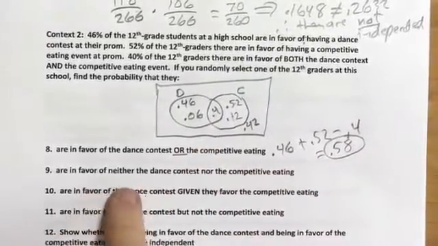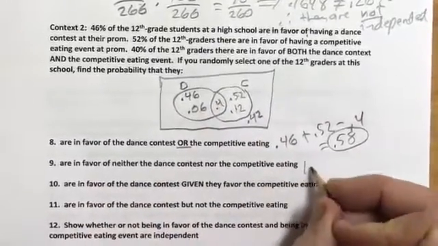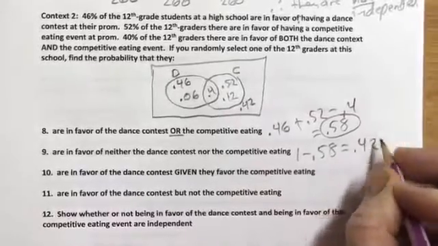What's the probability they're in favor of neither? They don't want either one of them. Well, that's 1 minus the probability of either. So it's 1 minus 0.58, and that's 0.42.